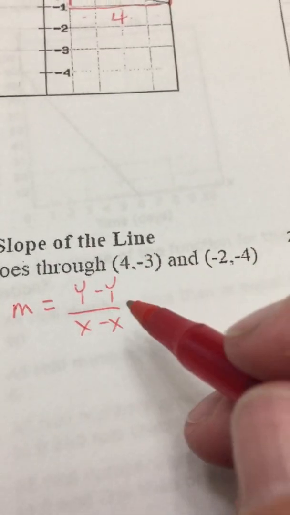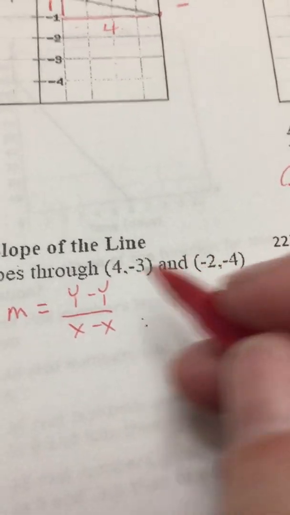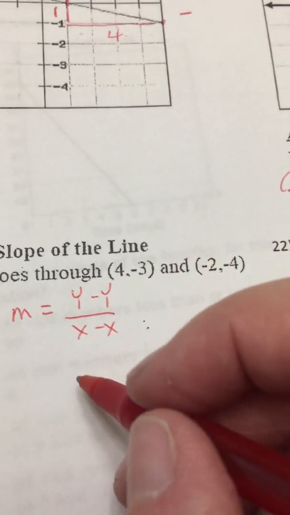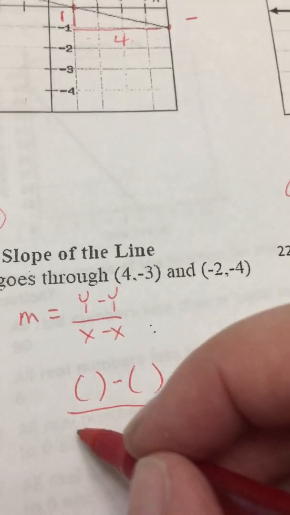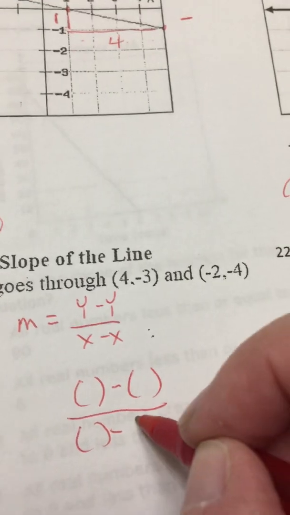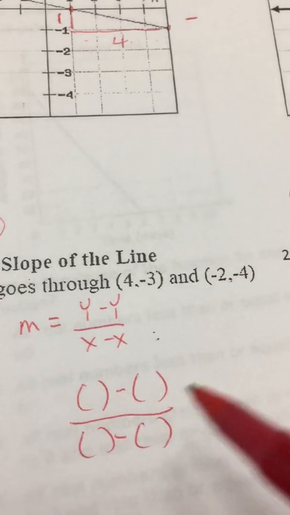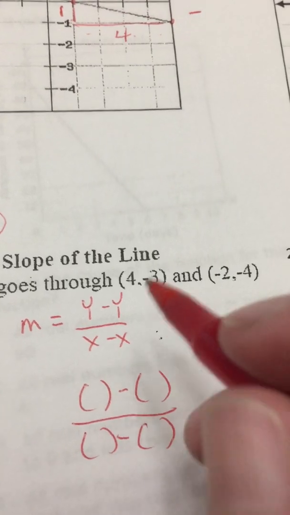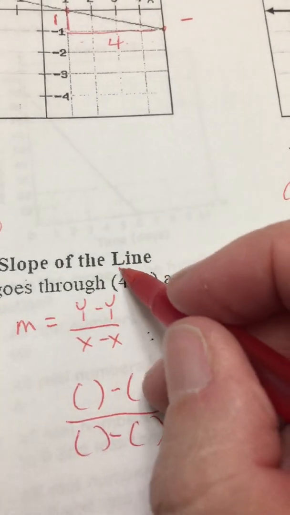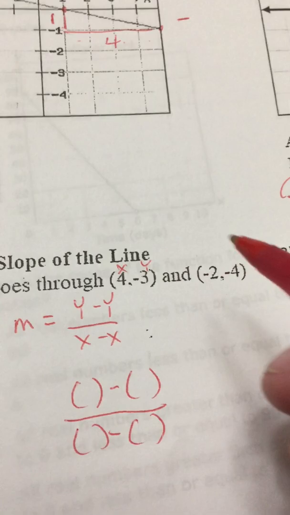So when you're doing this on your paper, if you have 2 points or a table with 2 points, you just do this y minus y. So always where the variables are, make parentheses and x minus x. Do that first and then drop the numbers inside. That way if they're negative numbers, you will keep the negative numbers separate. So the x numbers are always first, the y numbers are always second in an ordered pair.